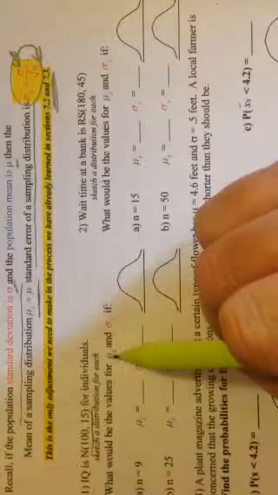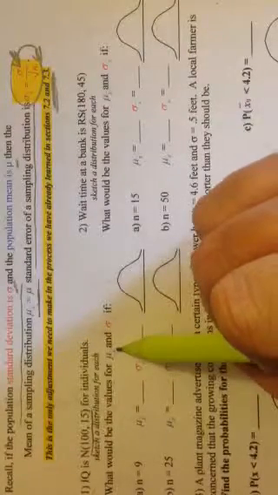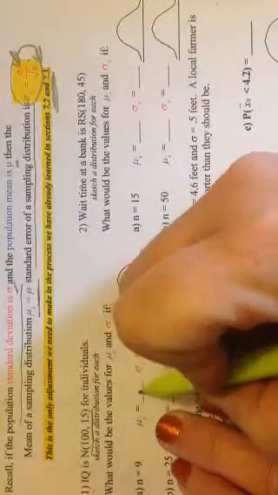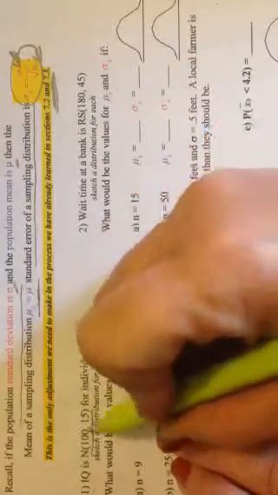So here's a normal distribution, IQ, with a mean of 100 and standard deviation of 15. What would the values of the mean of the sample mean and the standard deviation of the sample mean be? Well, we know that the mean does not change, so it's going to stay 100.